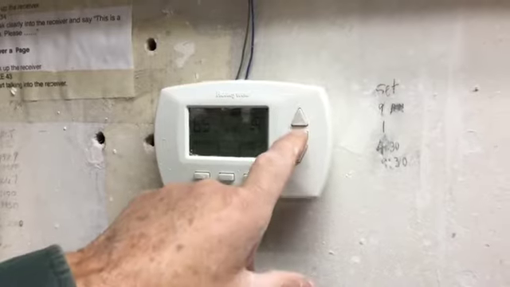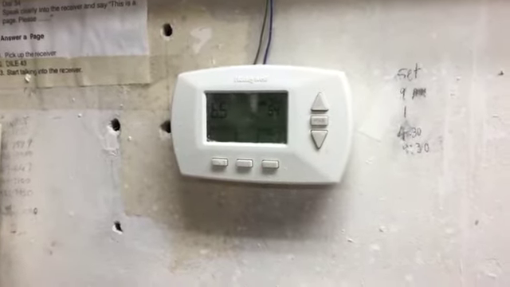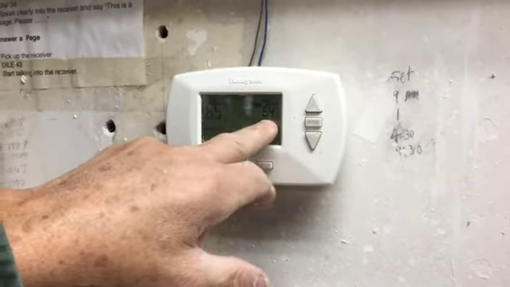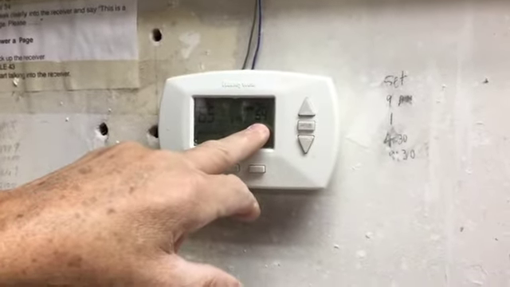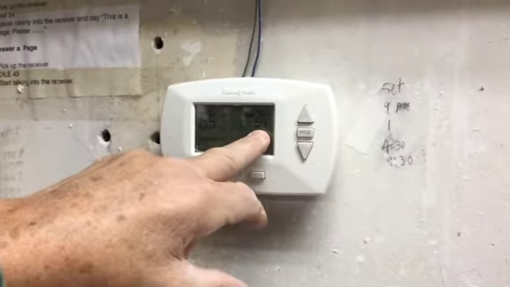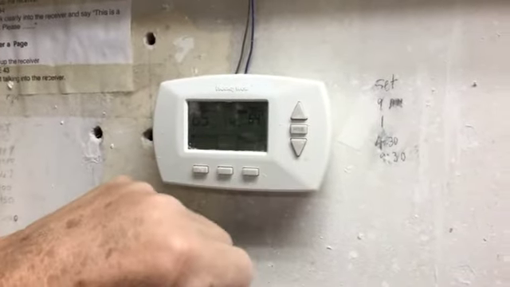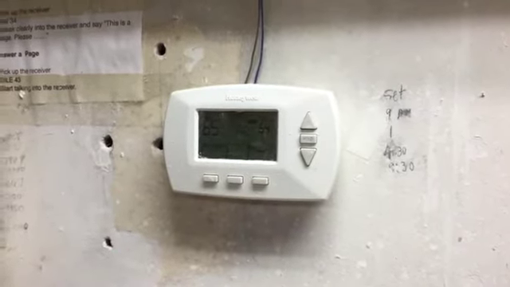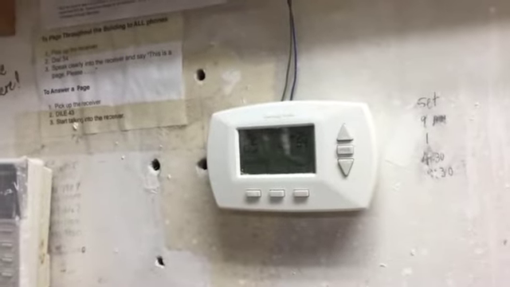Now, this button is hold. If you press hold, it's going to make the temperature in this room whatever that number is, forever and ever. So if you set it at 90, it's going to run the temperature up to 90 and hold it there. If you set it to 50, it's going to hold it at 50. So don't press hold, okay? Because I want the temperature to reset automatically according to the schedule, which means that we won't waste energy.